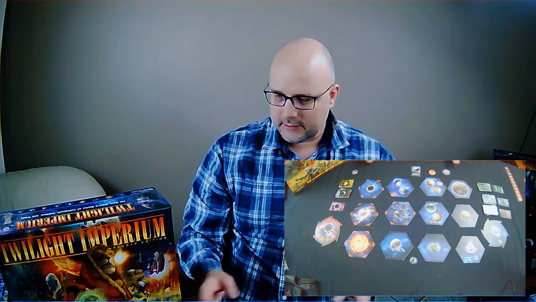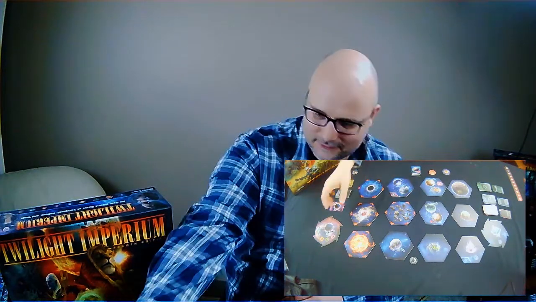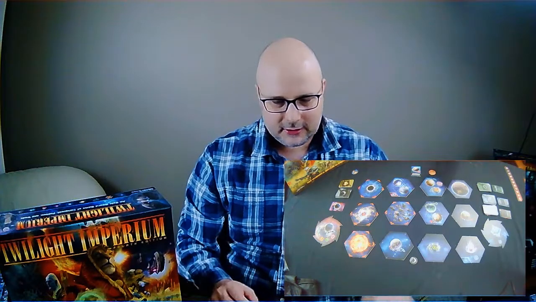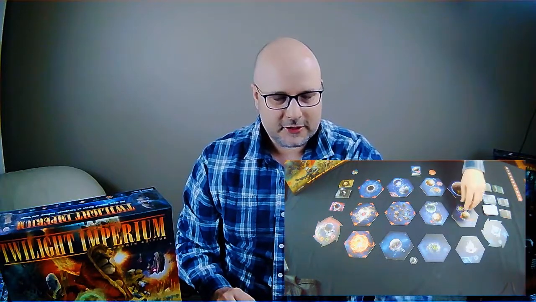There's a few other tokens I've put out. Let's start with this one. This is an ion storm. This is something else you can find through exploration. It's basically a wormhole that flips every time somebody uses it. So if you fly through this as a beta wormhole, it becomes an alpha wormhole.